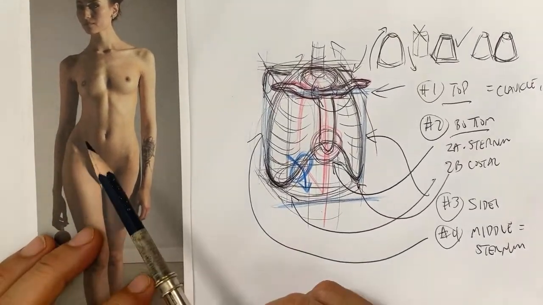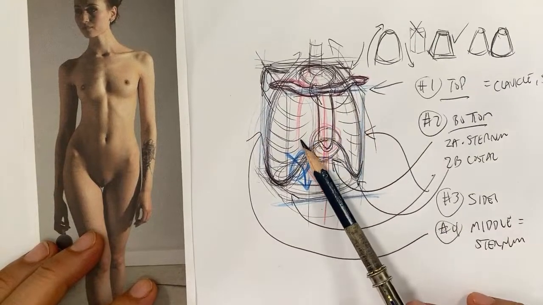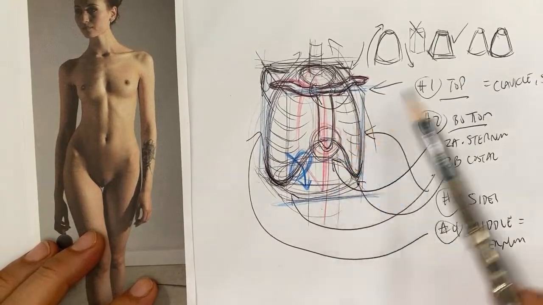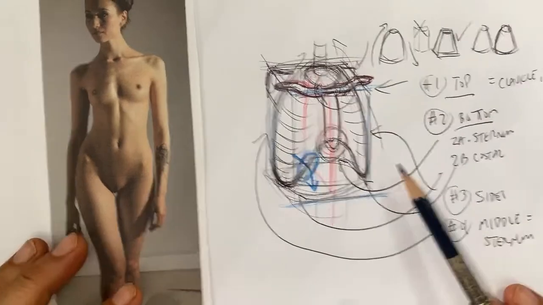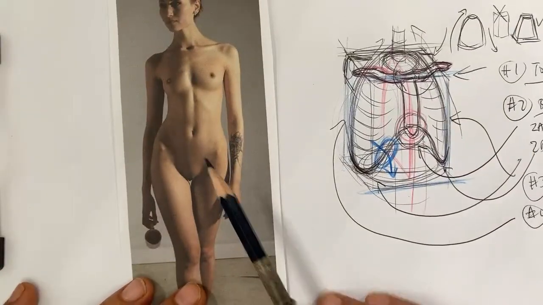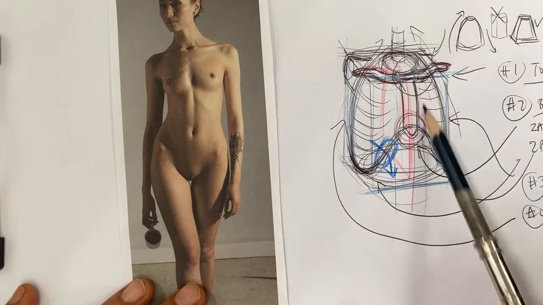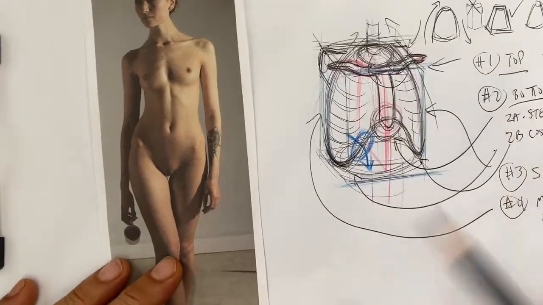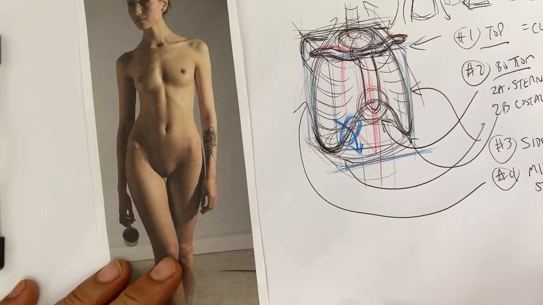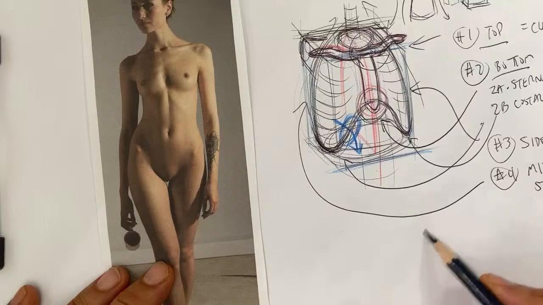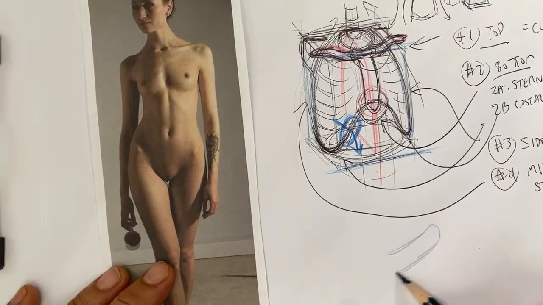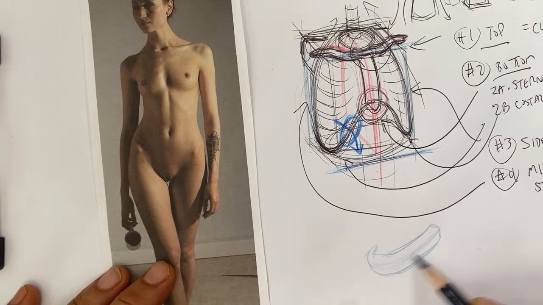So in order for us to see and draw three-dimensionally, we need top, bottom, two sides, and the middle. Now, form, especially bony forms, are very sharp. They have corners. If you look at a rib cage bone or individual rib, it's quite bony.